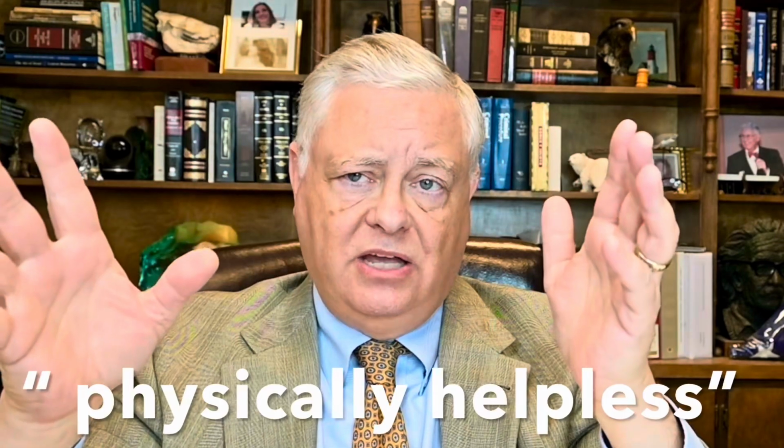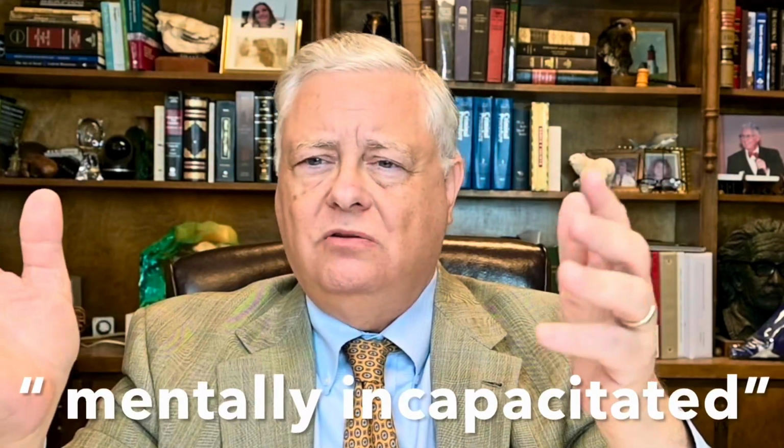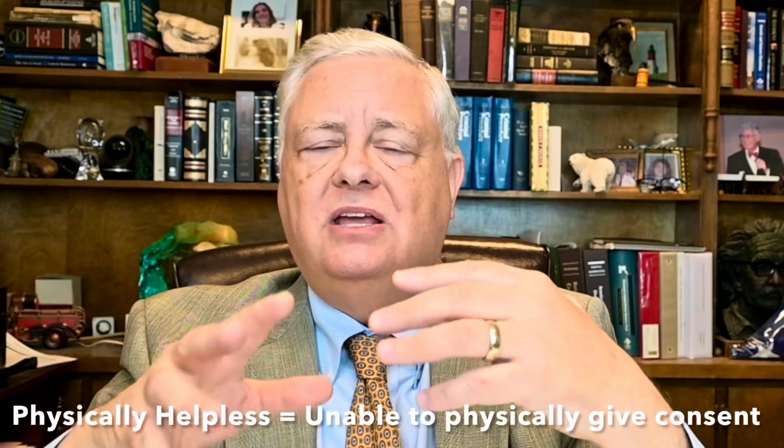Now, sexual abuse can also occur when somebody subjects another person to sexual contact if they are either physically helpless or mentally incapacitated. What do we mean by these things? Physically helpless means that a person is not physically able to give consent. So, for example, if somebody is handcuffed or bound to a bed, obviously they're physically helpless. They're in a body cast, they're in the hospital, and they're incapable of moving because of some sort of condition. So it can occur when somebody is physically helpless and not able to resist because of that.